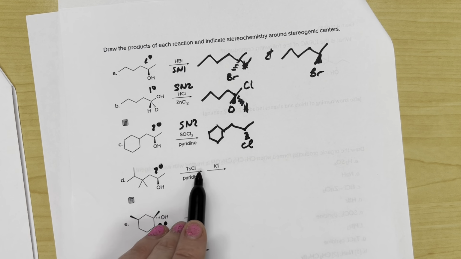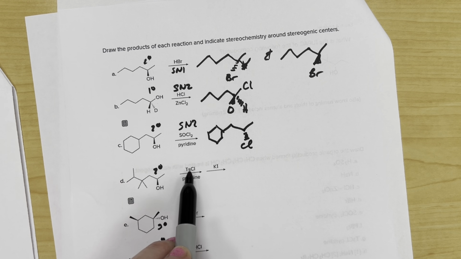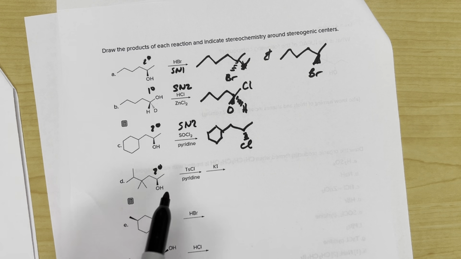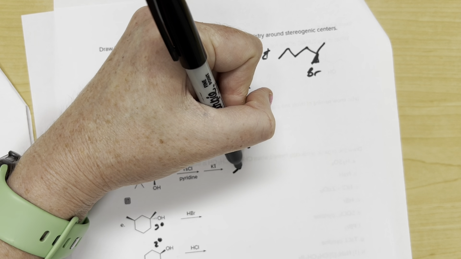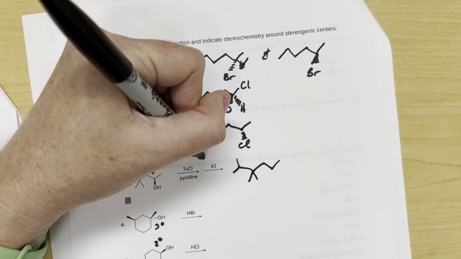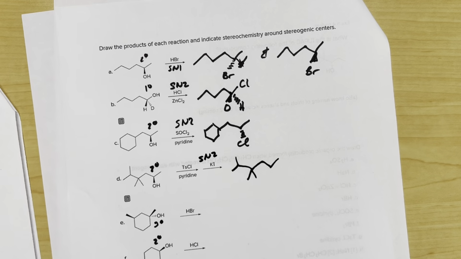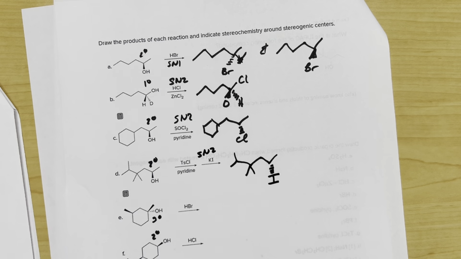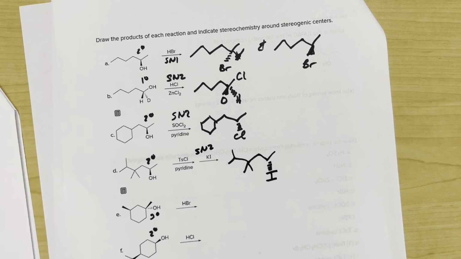All right, and this one, remember that this TsCl is going to make this a good leaving group, and then I minus can come in, and this reacts via SN2. So in this, we'll get just the inversion product. Essentially SN2. And you'll just get an I there. Remember, KI is just K plus and an I minus.